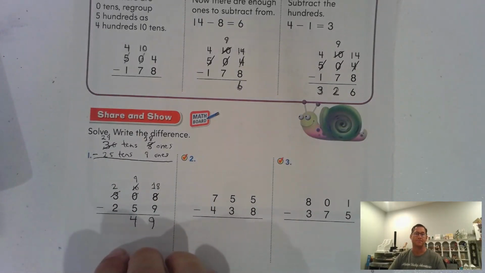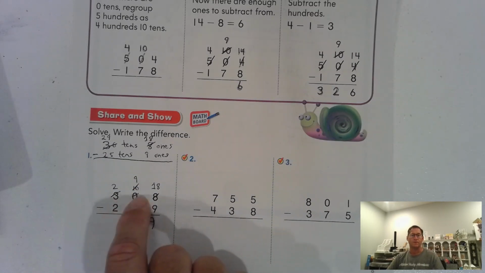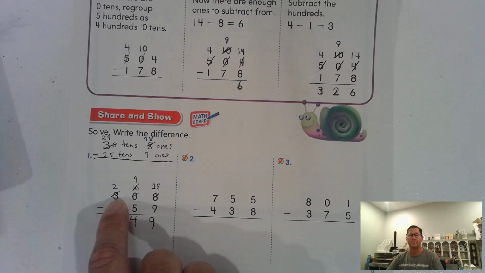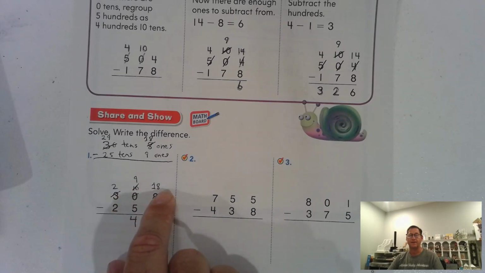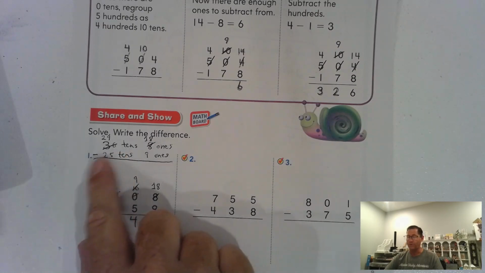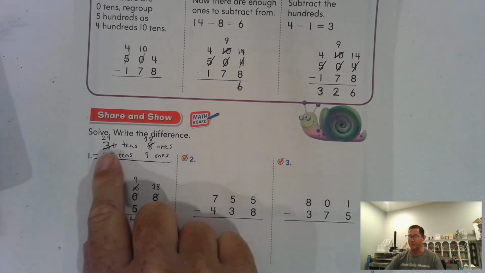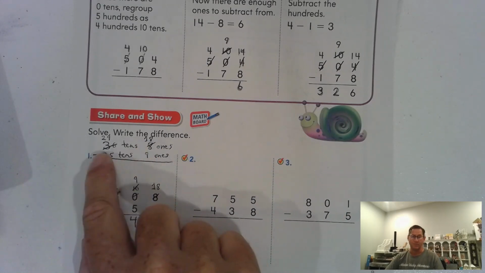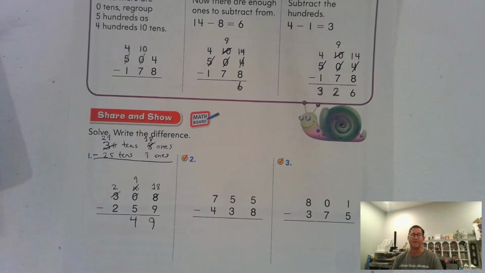So 49. Okay, so what we did here, there weren't any 10s to regroup from, so we took one of the 10s from 100, traded it for 10 10s. We then took one of the 10s and traded it for 10 ones. Or you can think of it as 29 10s, 18 ones. 30 10s, 8 ones. Take one of the 10s, leaving you 29 10s, and then we have 18 ones.